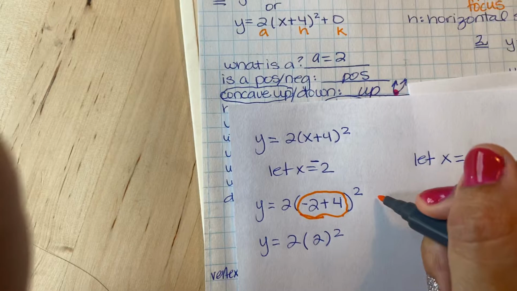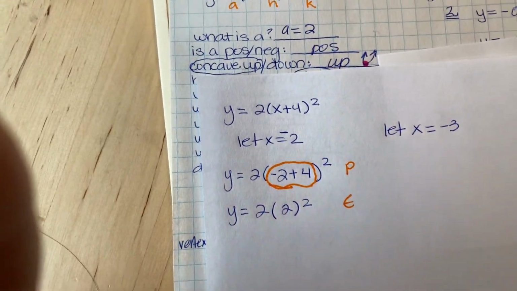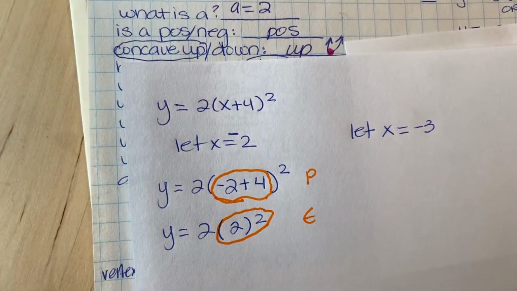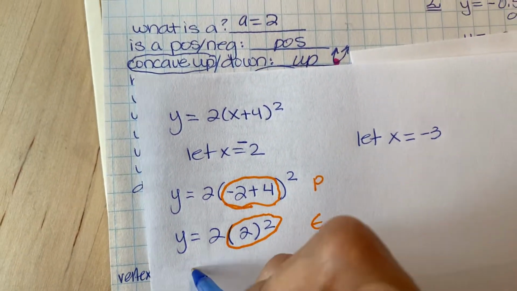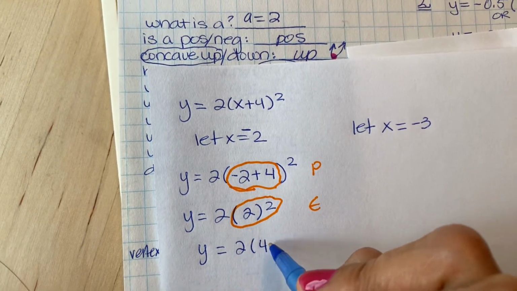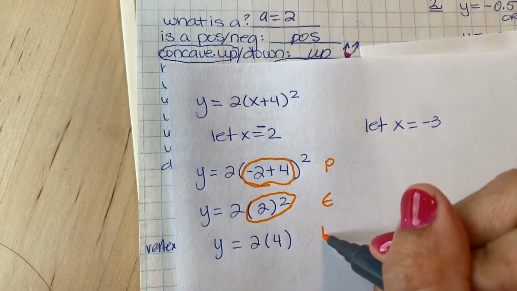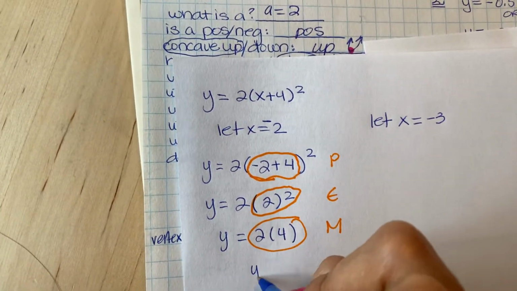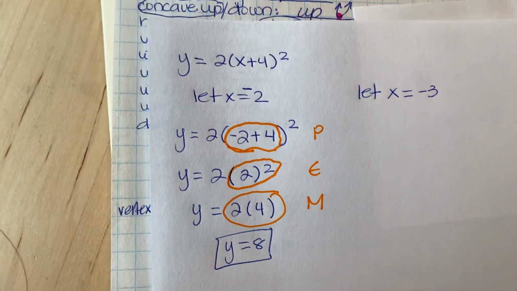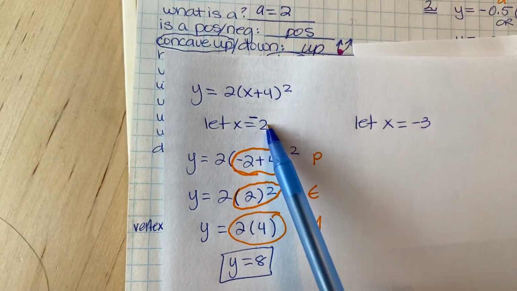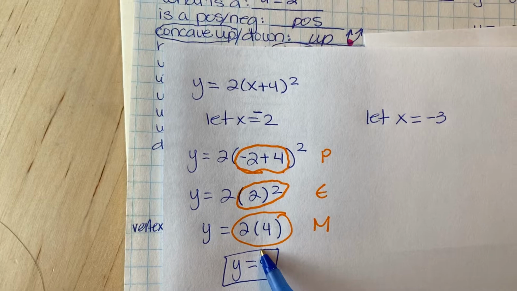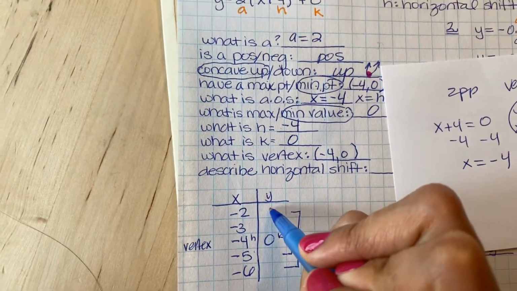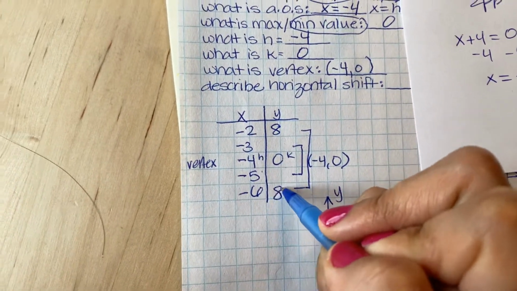Next, because this is parentheses, you take exponents, and I get y is equal to 2 times 4, and now you multiply, and I get 8. So when x is negative 2, I get the output 8. So my input output is negative 2, 8, and so this is also 8.